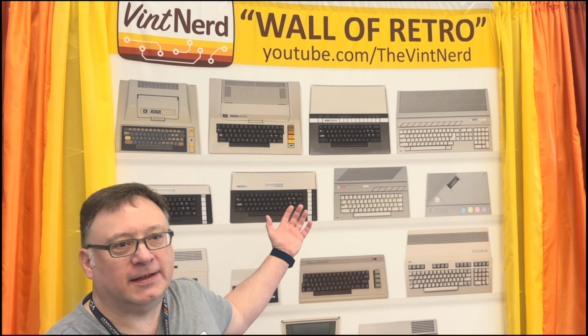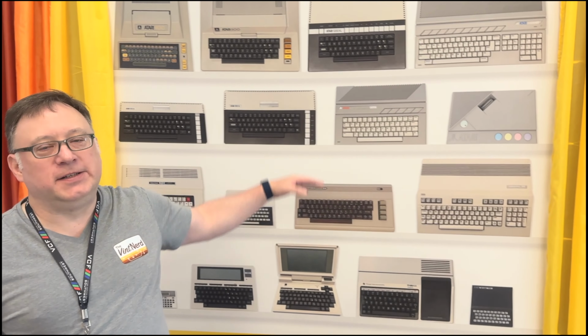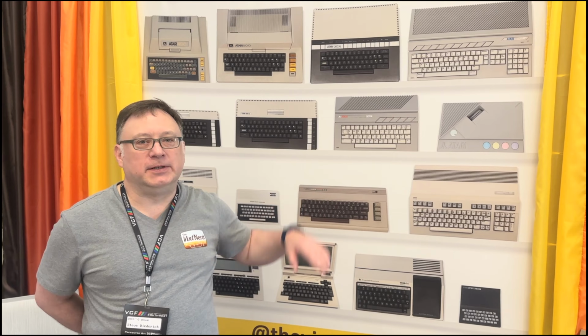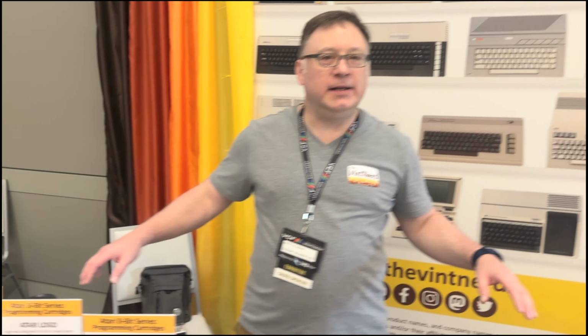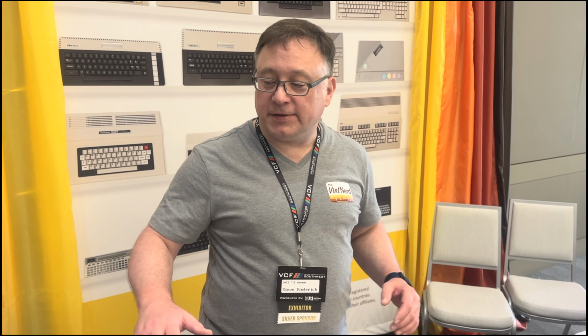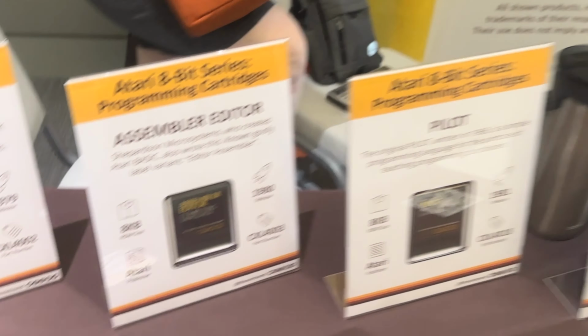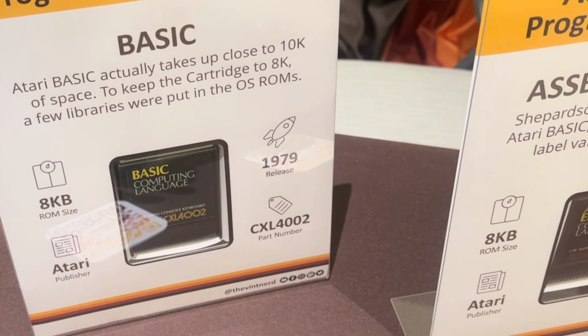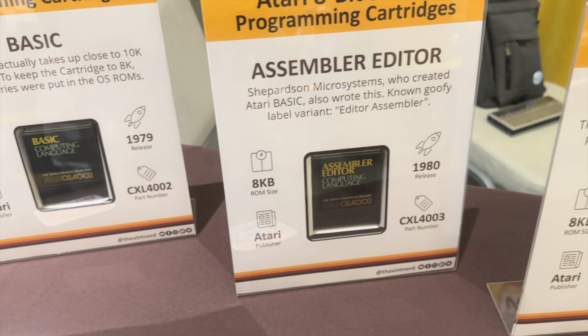Well, we've got the wall of retro. It started, if you watch our YouTube channel, my back wall is my storage, and we've got more machines than that. So it's kind of a fun thing we do with that. What we're showing here is all the known Atari 8-bit programming cartridges. There are other programming languages that came out on disk, but these are the only cartridges that were officially released.